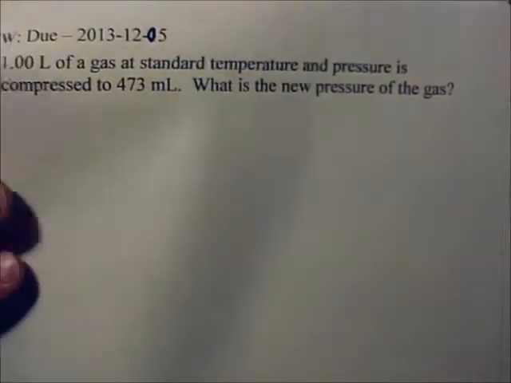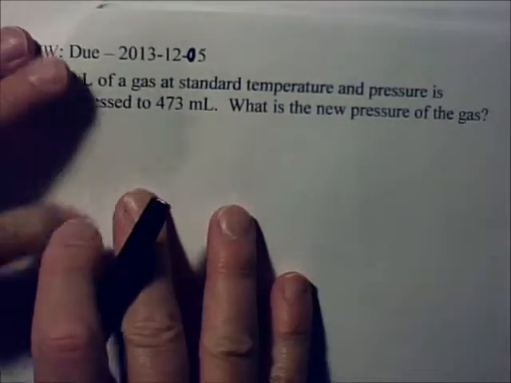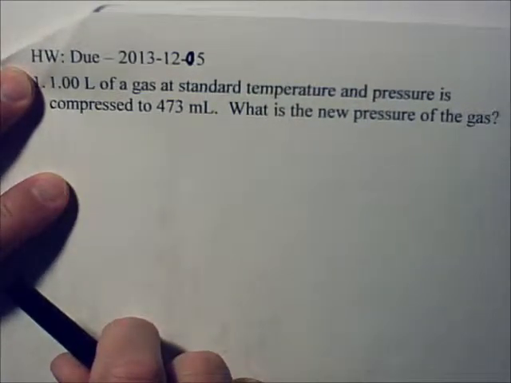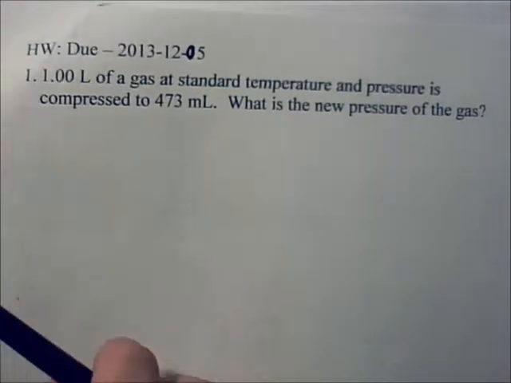So the homework problem was: if you start with a liter of gas at standard temperature and pressure compressed to 473 milliliters, what's the new pressure of the gas?